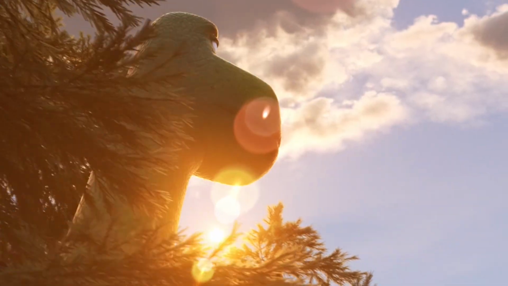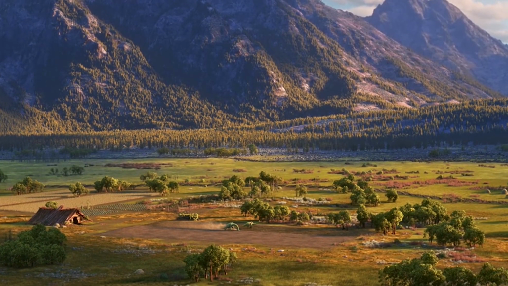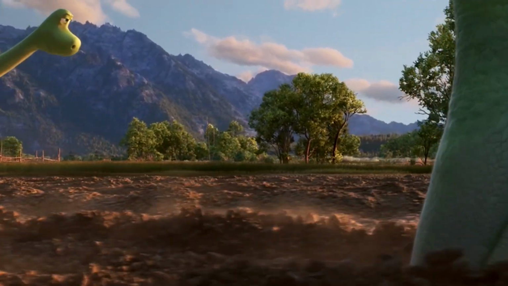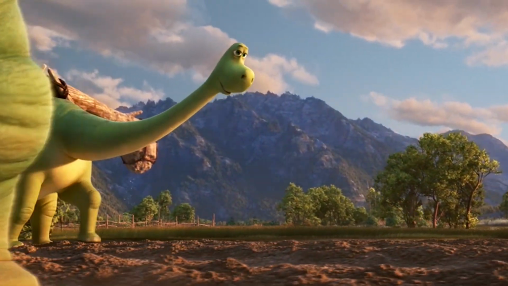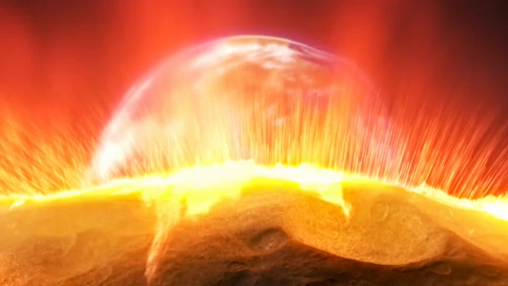Good Dinosaur 2015. Surprisingly, this high-quality feature-length cartoon from Pixar was not successful at the box office. Its author suggested how the civilization of dinosaurs could have developed if a huge meteorite had flown past our planet.